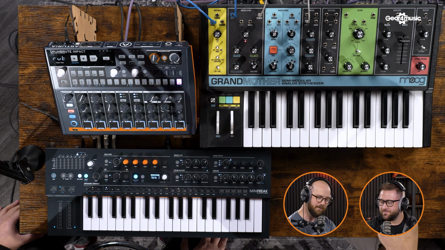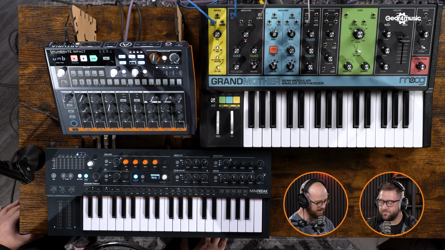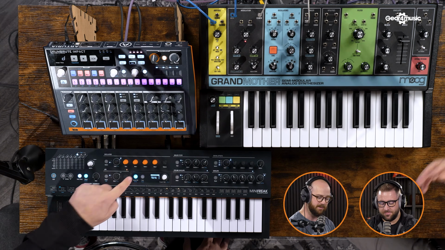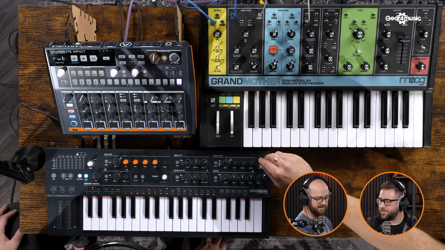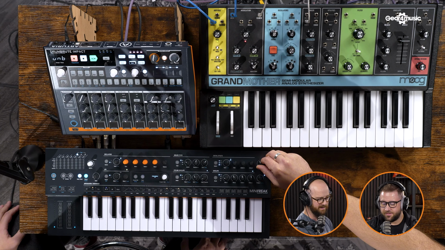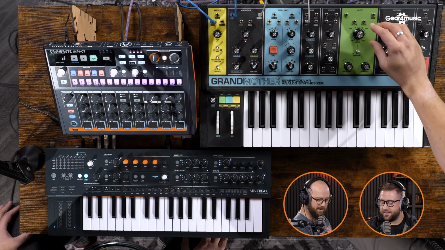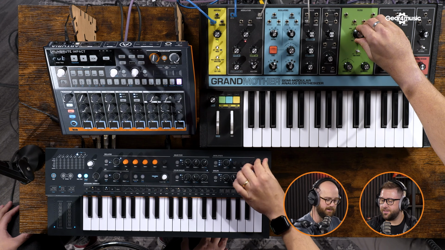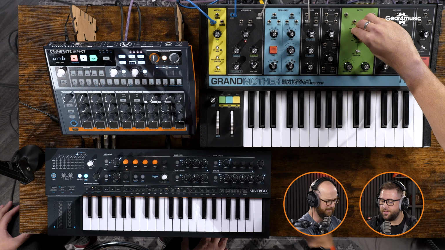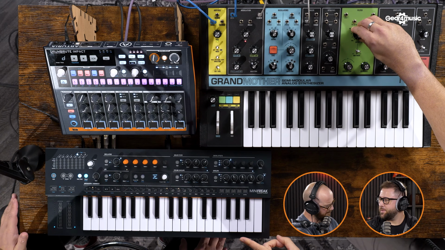Let's plug your Grandmother in and see what the Grandmother sounds like through this as well. So now we've added the Grandmother, blended it in with the MiniFreak, and the MiniFreak is MIDI controlling the Grandmother. So if we turn this up, we are hearing the Grandmother going through the audio input oscillator.